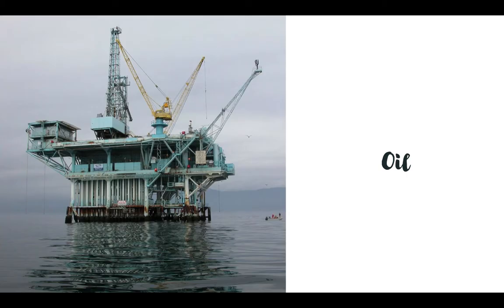So, let's go back to our fossil fuels. The one that we are going to focus on for right now and going forward is oil. Oil is extracted from the seabed by these big oil rigs. It is then taken to processing plants where it can be separated into different parts.